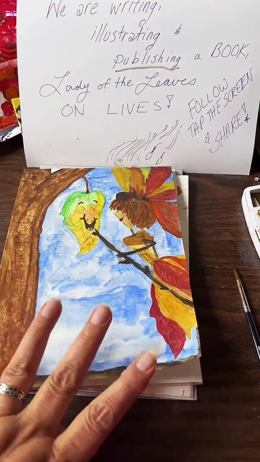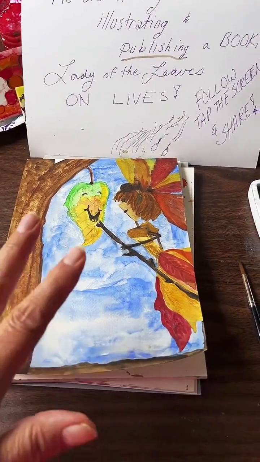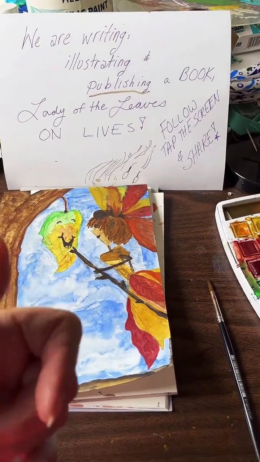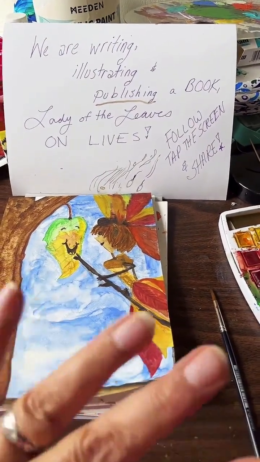And this book, I will have this book for sale at the end of it, both in print on demand, hardcover, softcover, or a digital version.